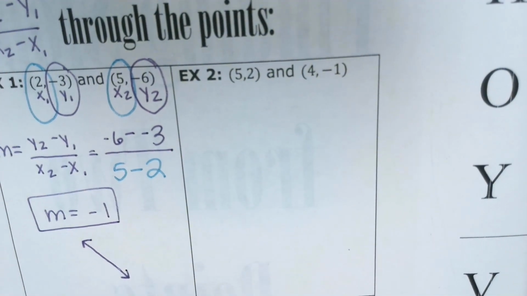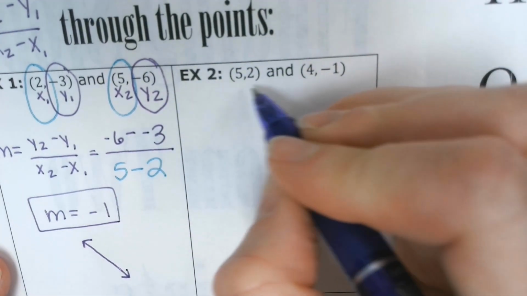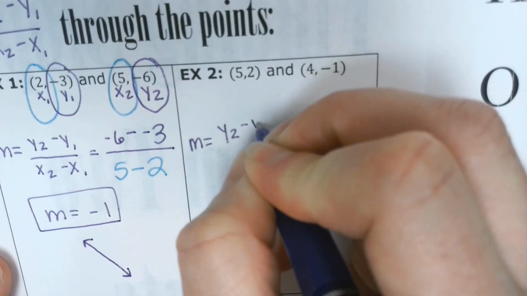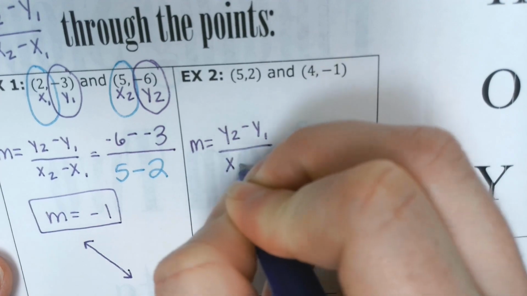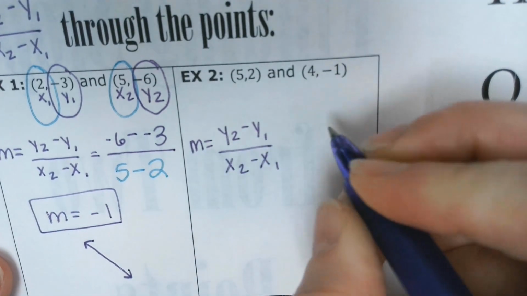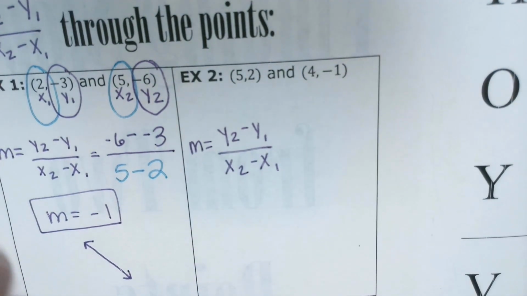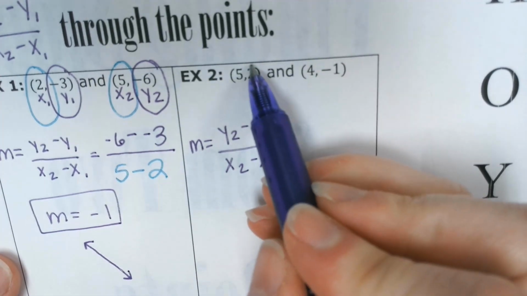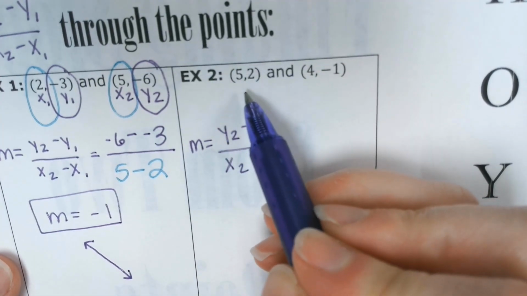Okay, let's go to the next one. Let's write our formula. M equals y2 minus y1 over x2 minus x1. Now label. So the first point is an x and a y.